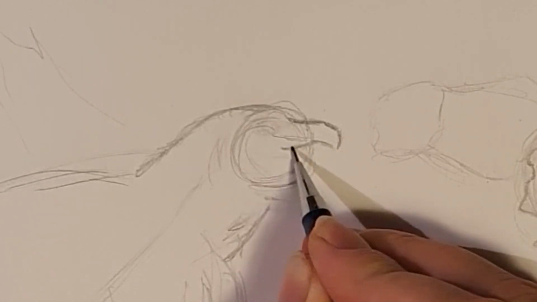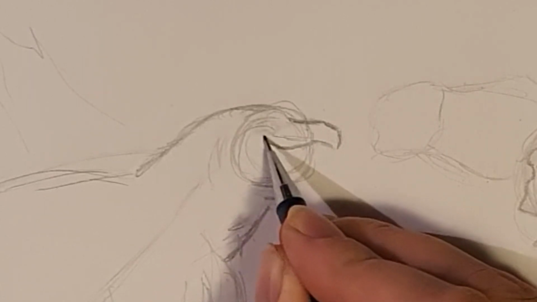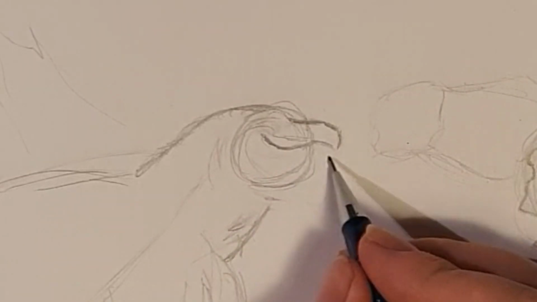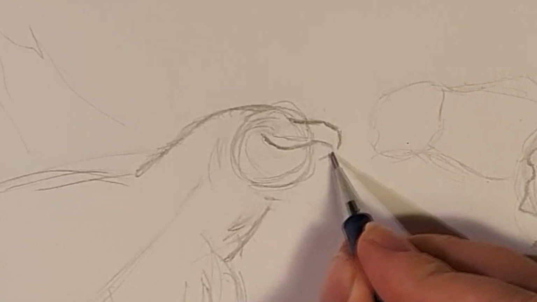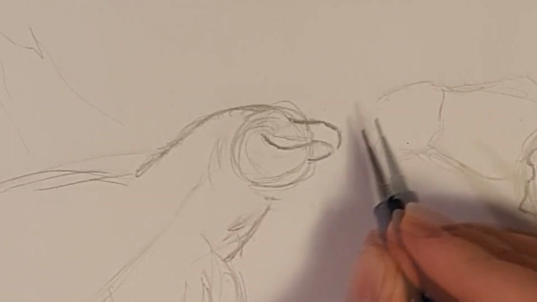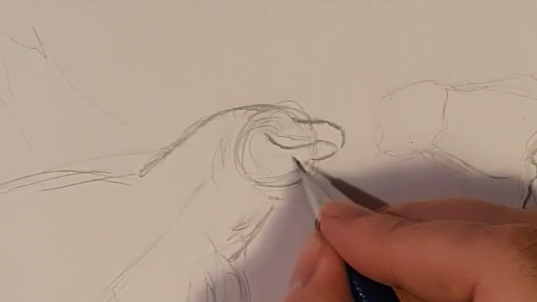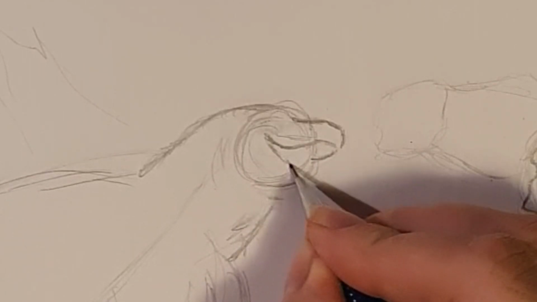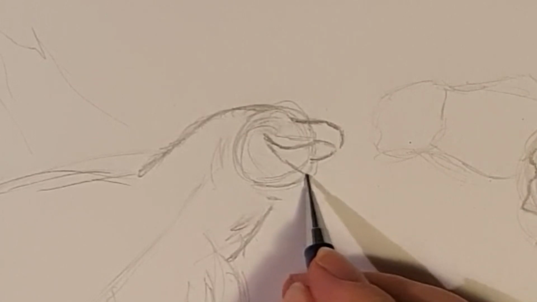Do the same thing. Make it smile a little bit right there. And then do the bottom jaw over here as well, the same way again.